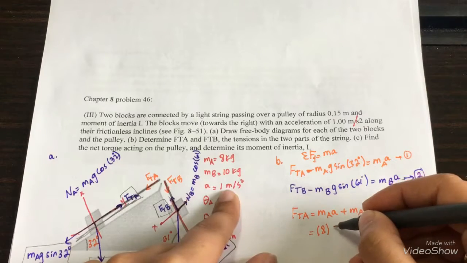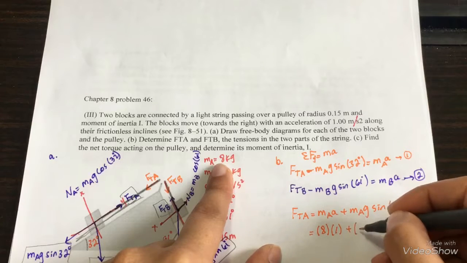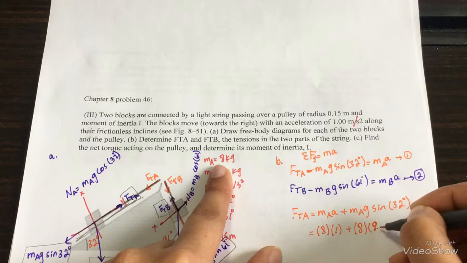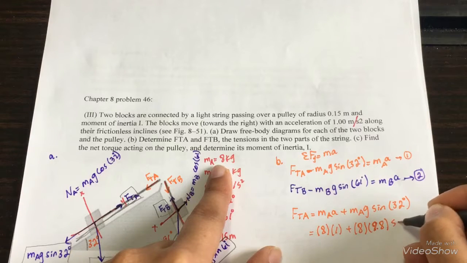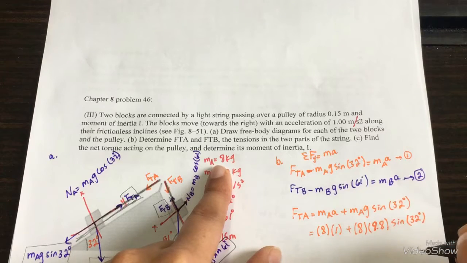The acceleration 1 plus mass A 8, gravity 9.8, sine 32 degree.